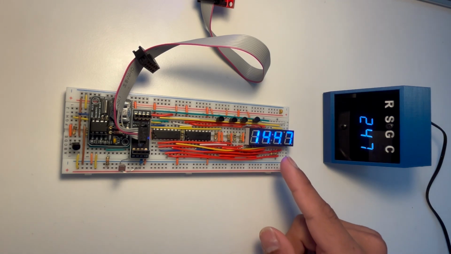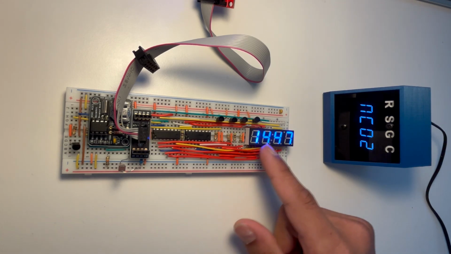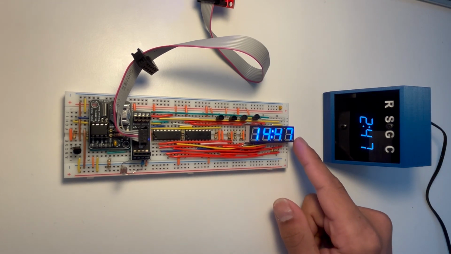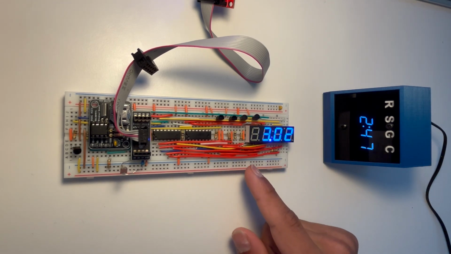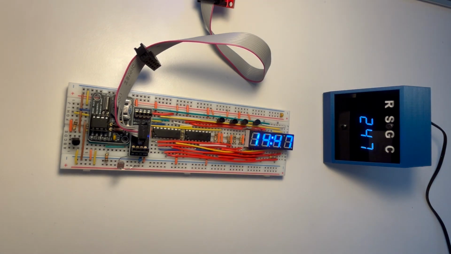The first thing to note is that the whole display operates on the basis of persistence of vision. This display can only really show one digit at a time, so it shows each digit in rapid succession, and that makes it seem like all the digits are on at the same time. Due to limited input and output, 2 shift registers are utilized.